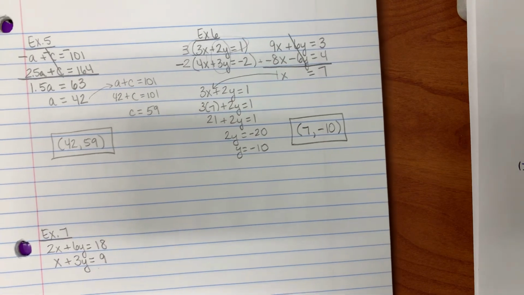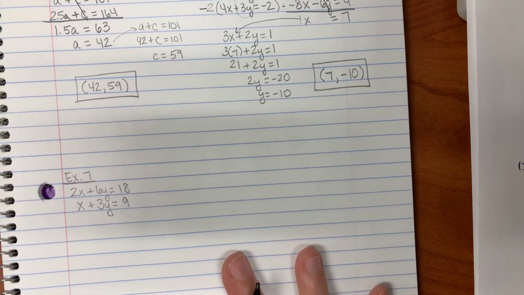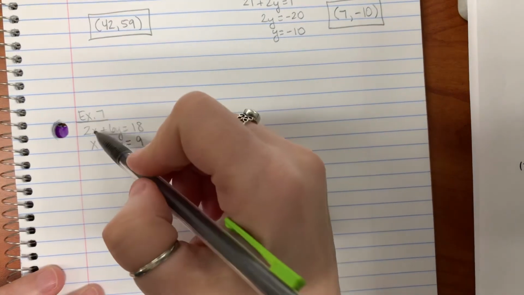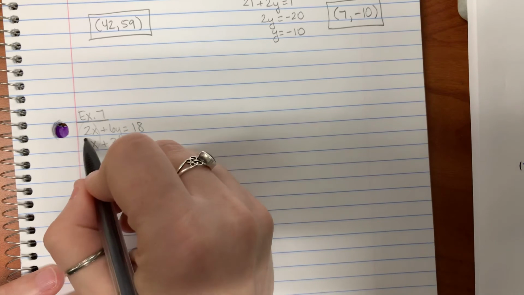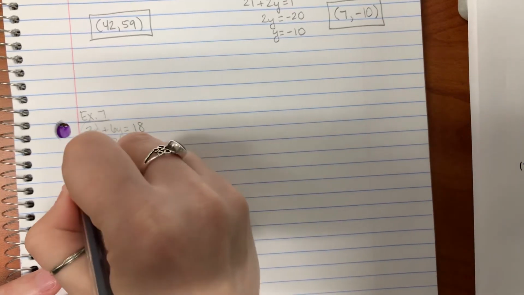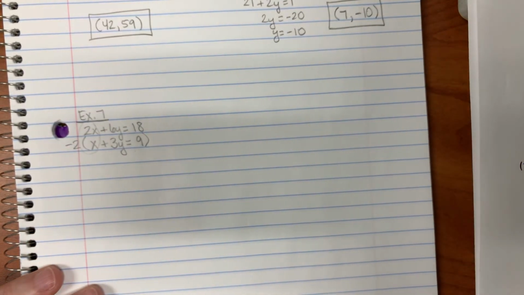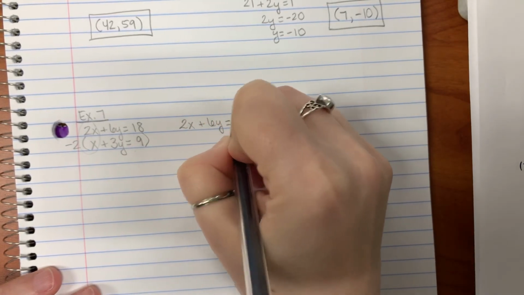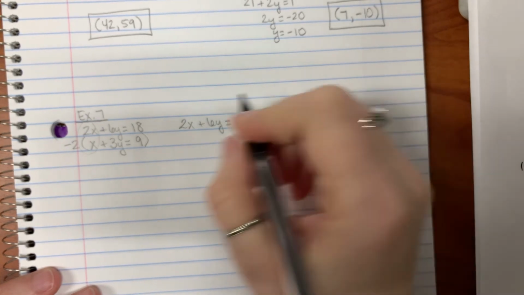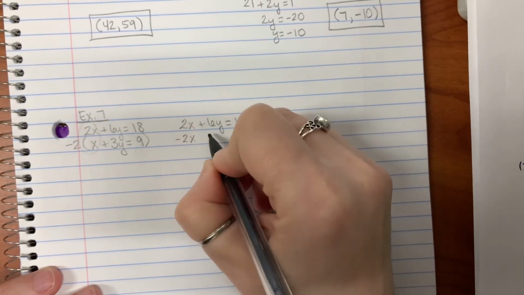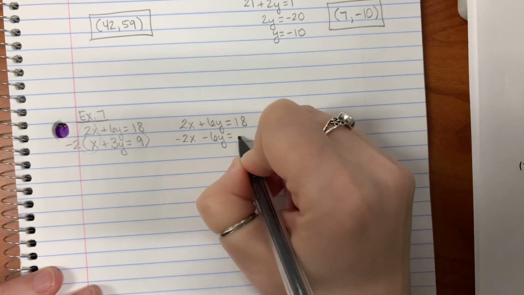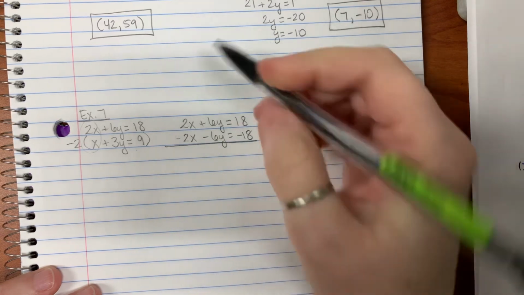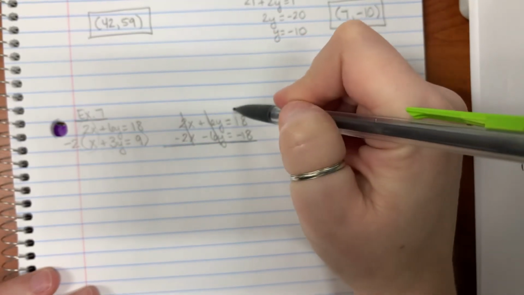Okay, last one, let's just get one more in. This is kind of a weird one, it could happen. So let's say I want to get my x's the same here. That means I'm going to multiply all of this times a negative 2 so that it cancels out. I want it to be negative. So that means I have a 2x plus 6y equals 18 on top. Still, I didn't change any of that. But this is now negative 2x minus 6y equals negative 18. Well, that is a really weird problem, because what happens is everything cancels out.